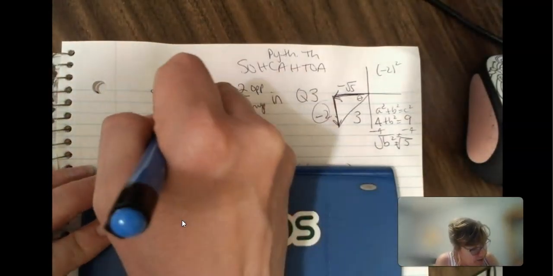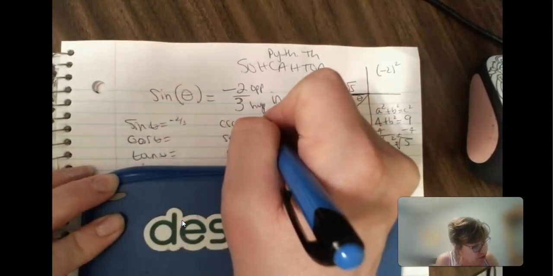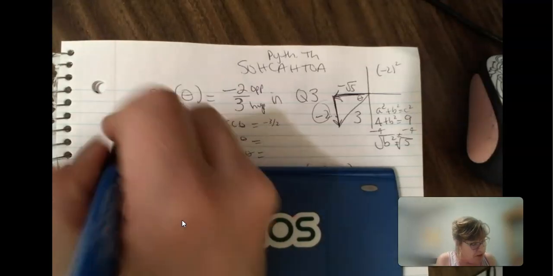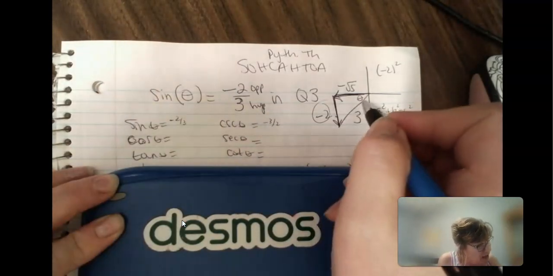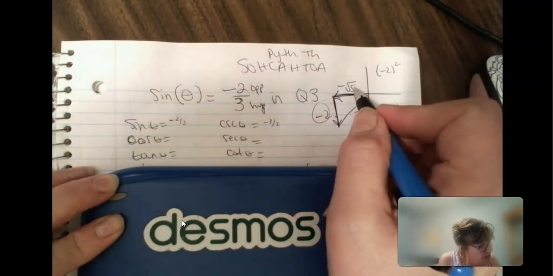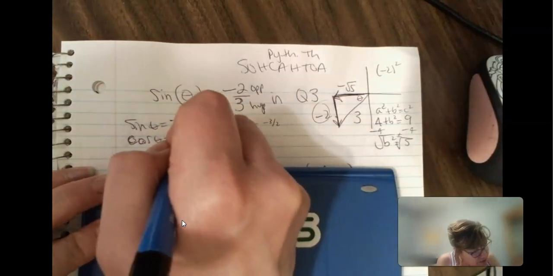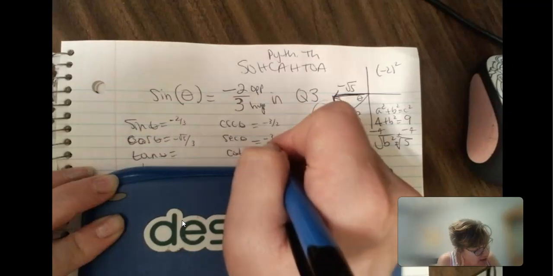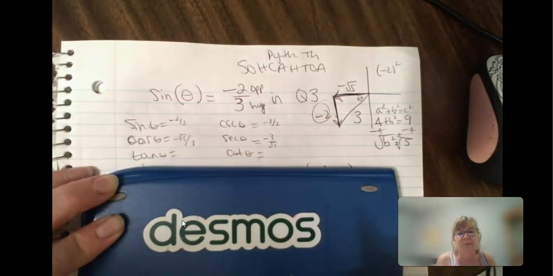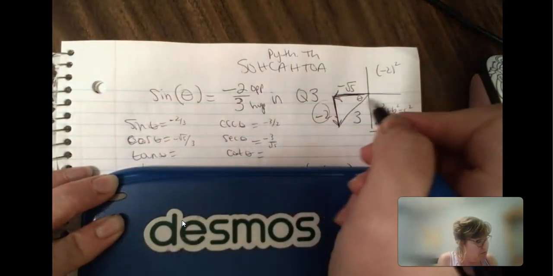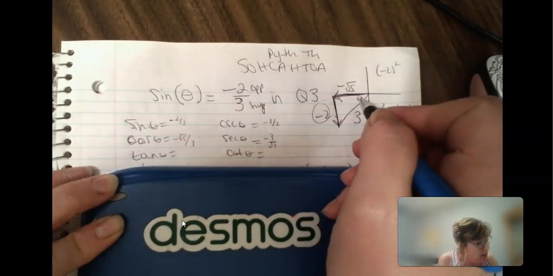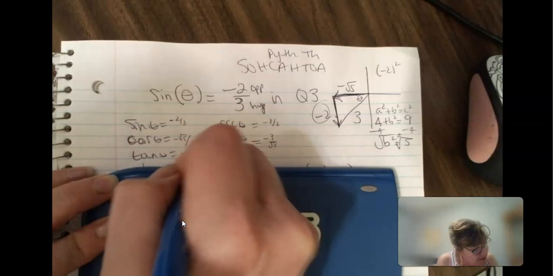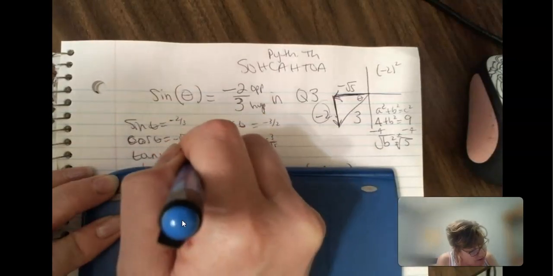Sine, I already know, -2/3. So the reciprocal is just going to be -3/2. I'm just going to flip it right away. Cosine. All right, so CAH. So adjacent is -√5 over the hypotenuse 3. And I'm going to come over here and again do the reciprocal. I'm just going to flip it over. Tangent is TOA. So opposite over adjacent.